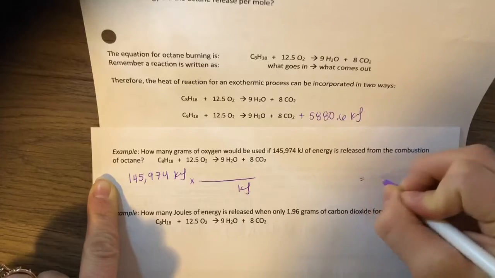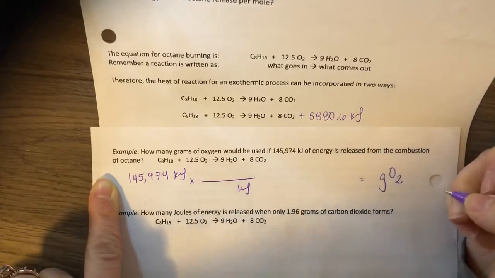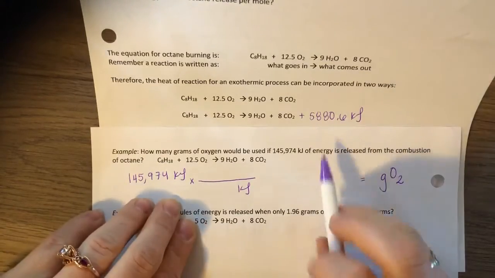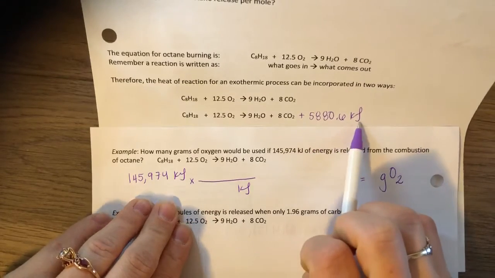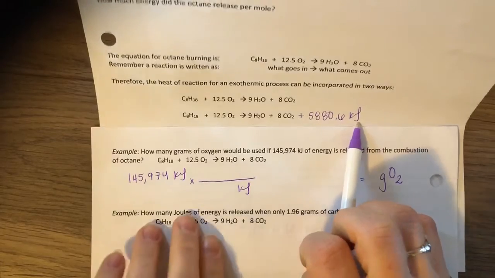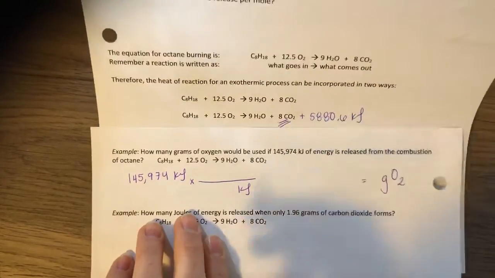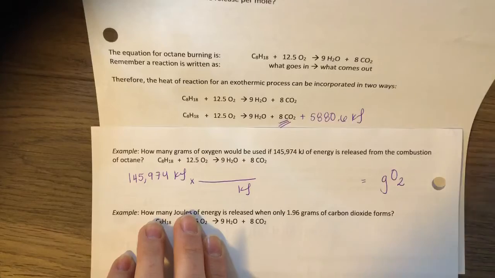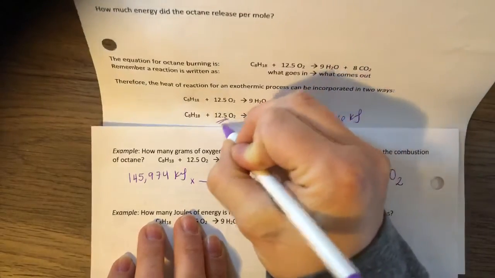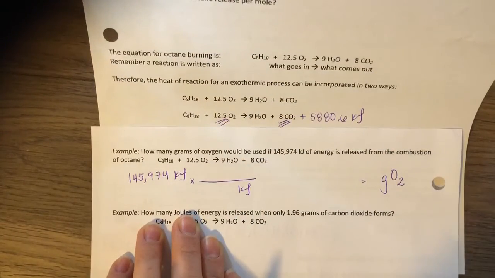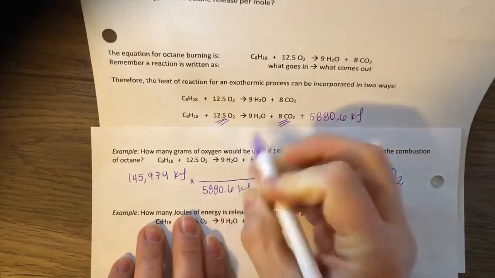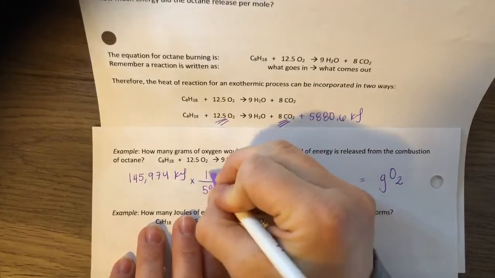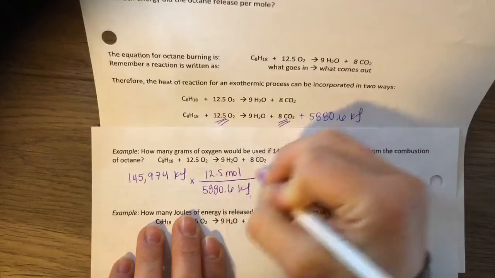And in the end, we want to get to grams of oxygen. Well, the delta H, the heat of reaction, says that 5,880 kilojoules of energy is released when, we're looking at oxygen, 12.5 moles of oxygen reacts. So we want to put the energy term on the bottom so that the units cross cancel, and the 12.5 moles of oxygen on top.